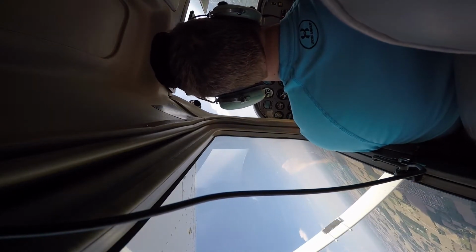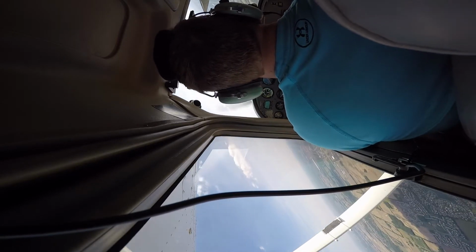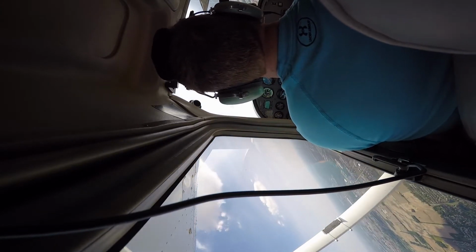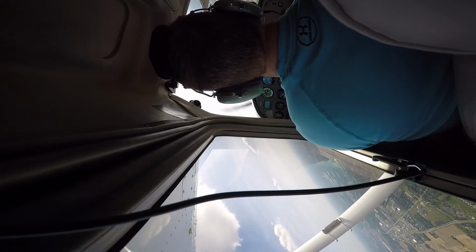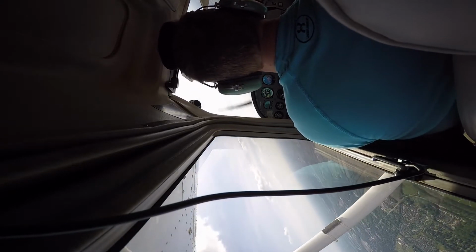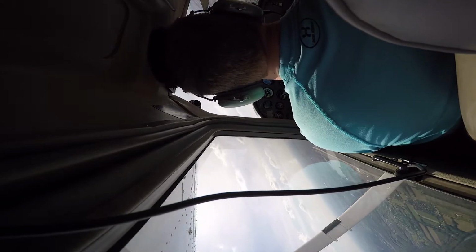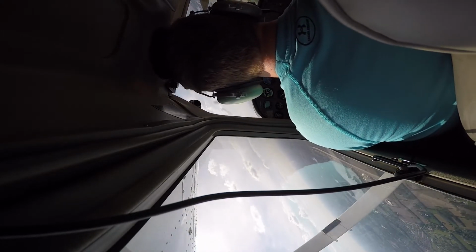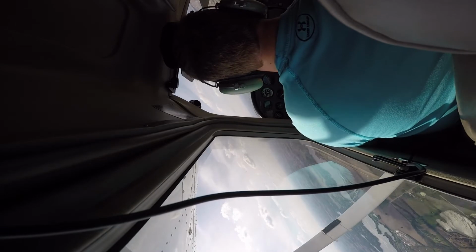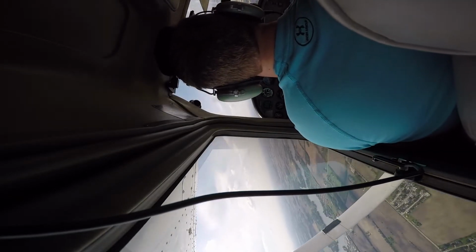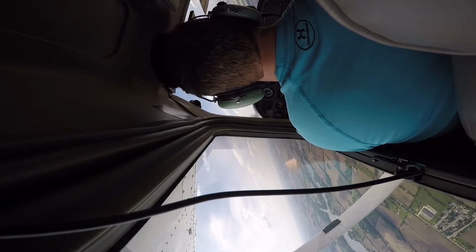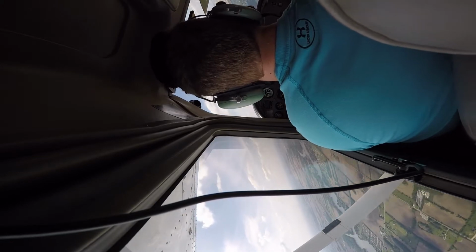There you go. That's the trick right there. See how it's just a little bit of toe pressure? Yeah. Doing good. And in the last 30 degrees, you can start easing it out. So like 330, you can start gradually taking the turn out. Not quite yet, right about there. Now you can start working it out.